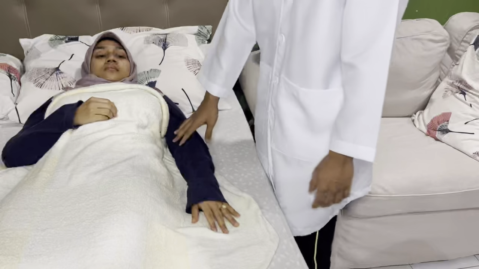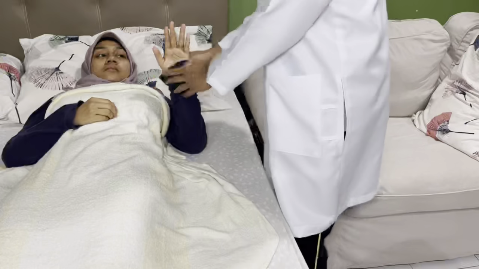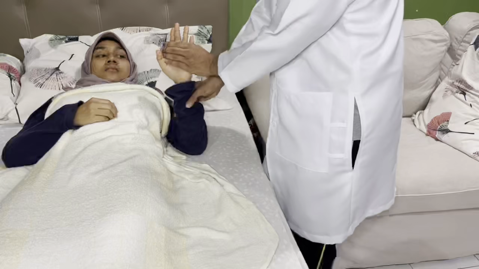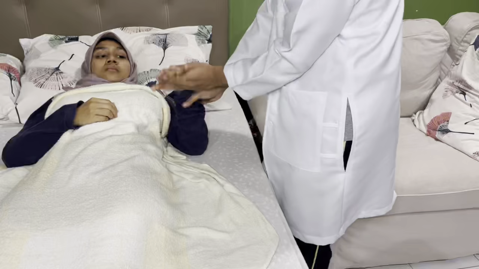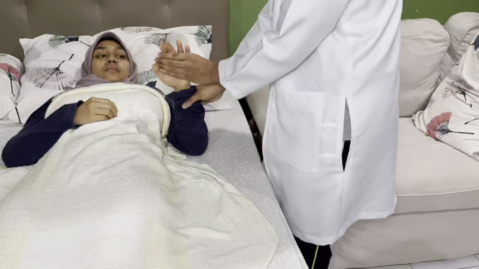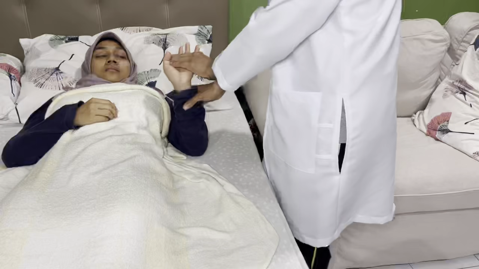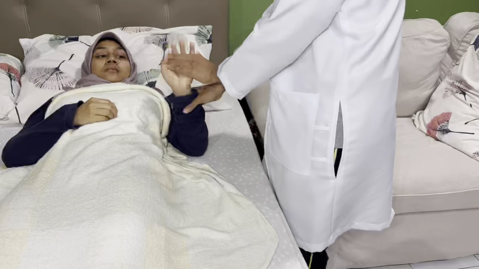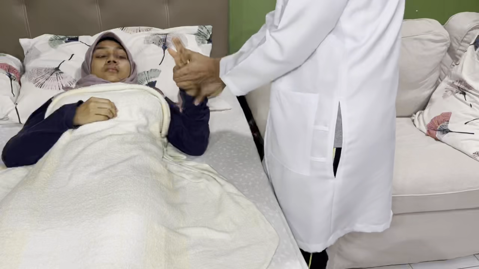After we finish elbow exercises, we will continue with the wrist exercises. First, make sure that the patient's hands are straight. And we will perform flexion of the wrist. Flexion, extension, hyperextension. Flexion, extension, hyperextension. We'll also do it on this side.